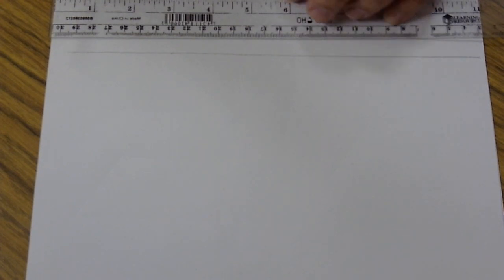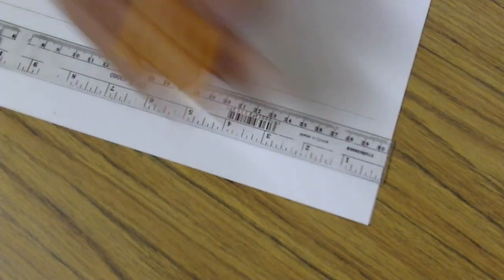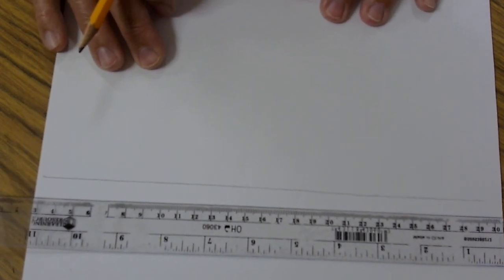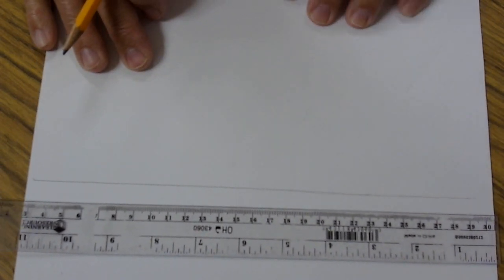And I'm going to draw a horizon line, just a horizontal line, about 1/3 of the way up from the bottom of my paper, and actually I need to turn it this way. So I've got a horizon line 1/3 of the way up.